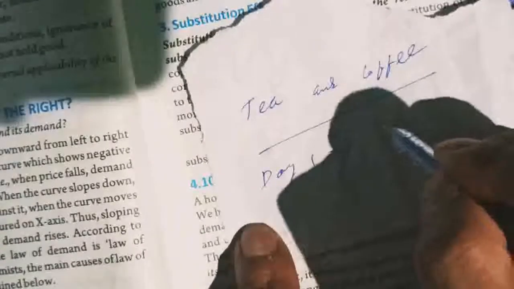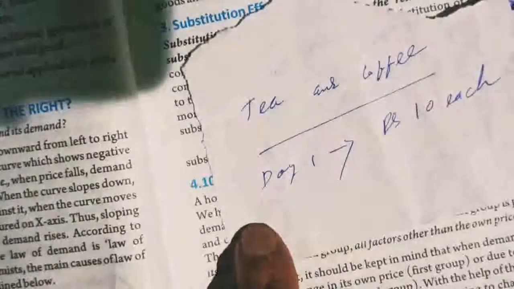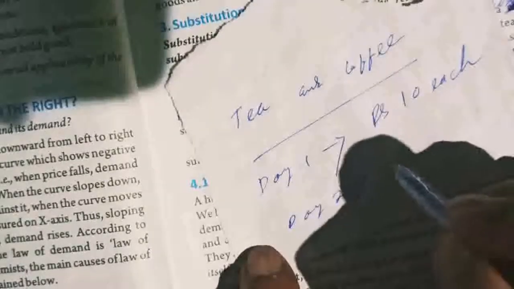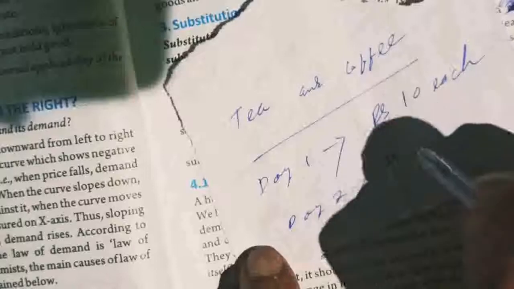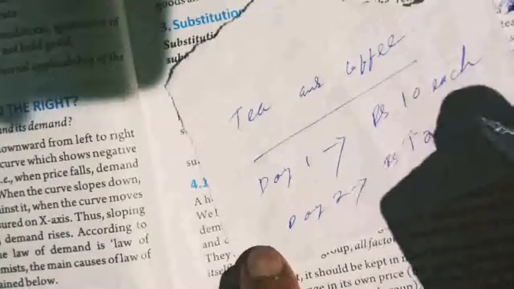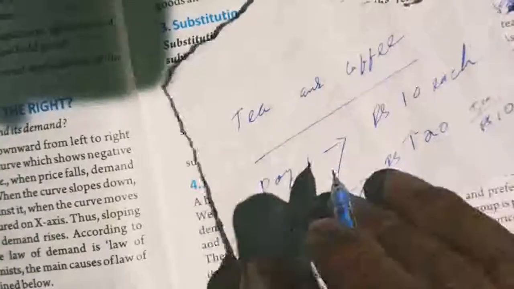Okay, so let's say on day 1, both the price of tea and coffee is rupees 10 each. But on day 2, say the price of coffee rises to rupees 20 and tea remains the same at 10.